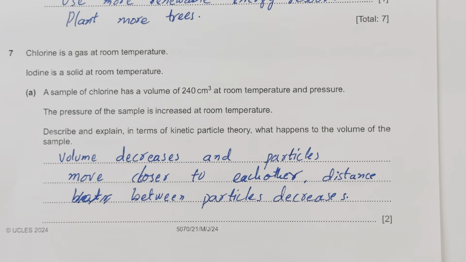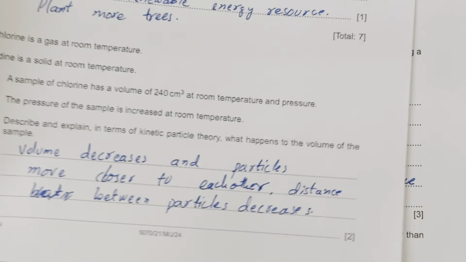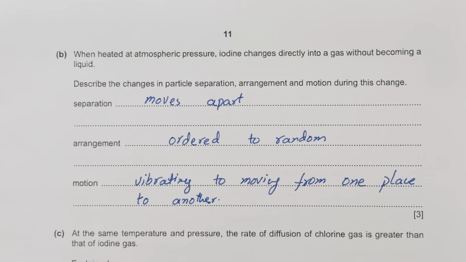When the volume decreases, they actually have less space, so the particle distance decreases and they move closer to each other. So the distance between particles also decreases. So this was a simple question. Now question number 7, part B.